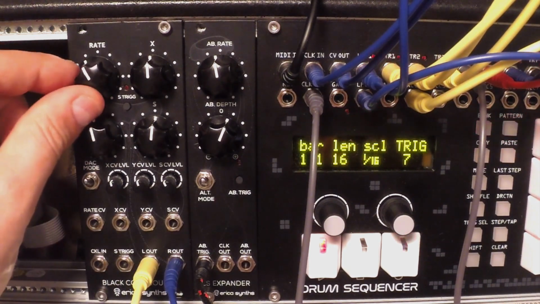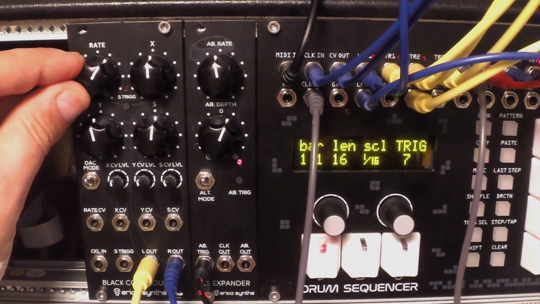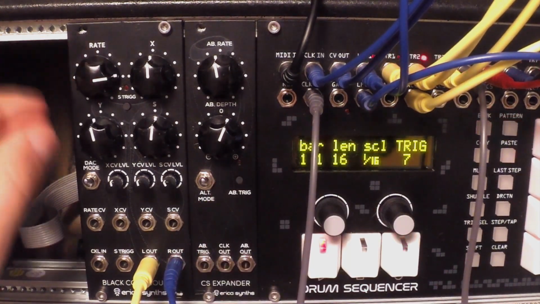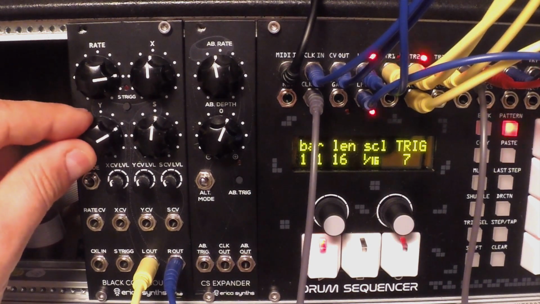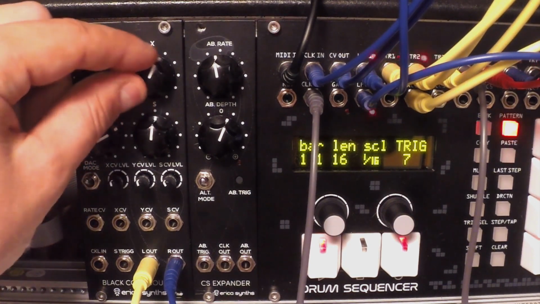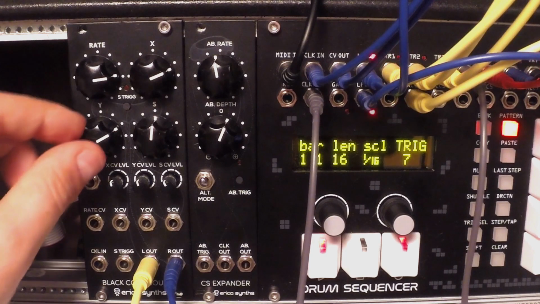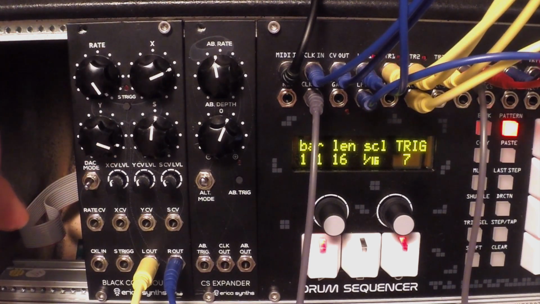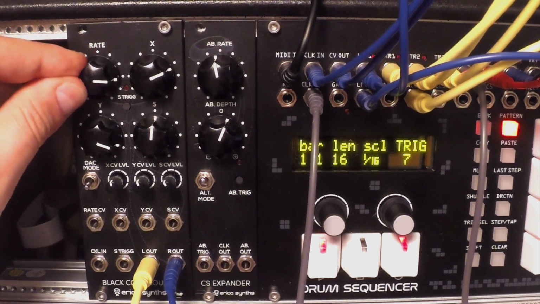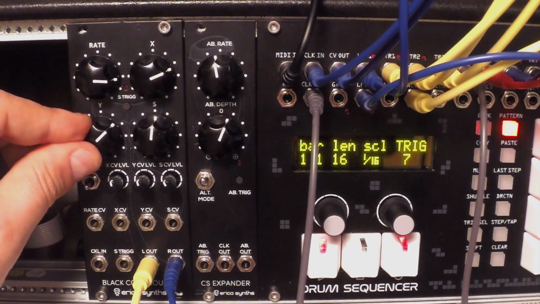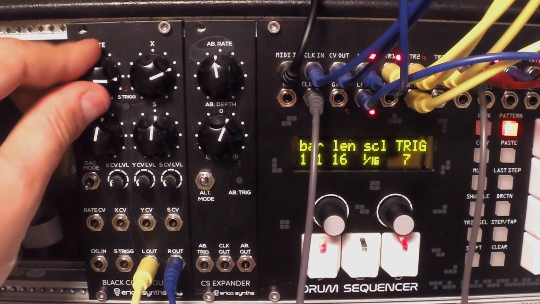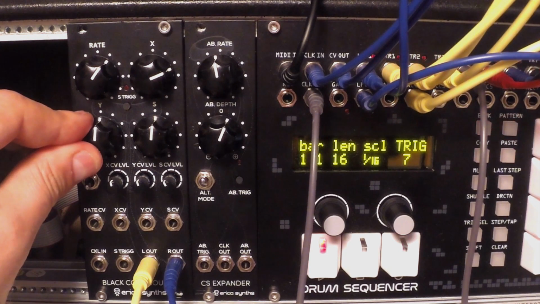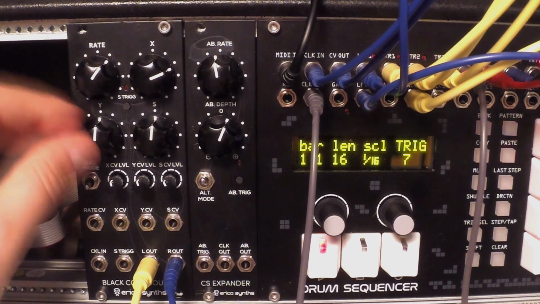If I move to the upper register, as you can hear it, just with those knobs and different maybe modes right here, you can get some, you know, nice snares, hi-hats, some noises, as you can hear.